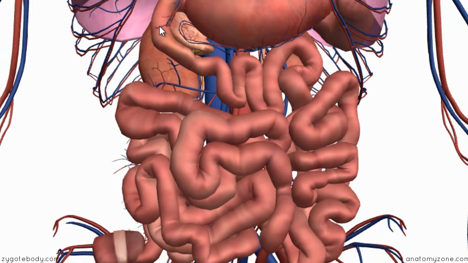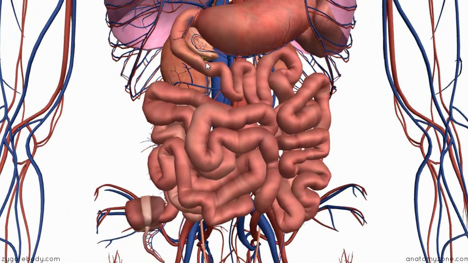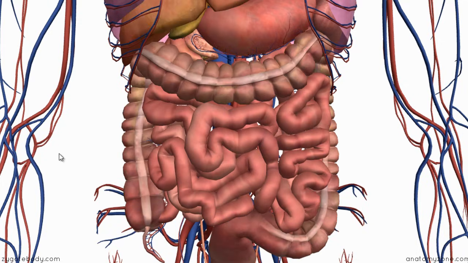So the midgut extends from just below the major duodenal papilla. It includes the jejunum and the ileum, and it encompasses the cecum and the appendix, and it includes the ascending colon, and then it includes 2/3 of the transverse colon. So it ends at about this point here. So it covers the proximal 2/3 of the transverse colon. So that's the midgut, and it's supplied by the superior mesenteric artery.